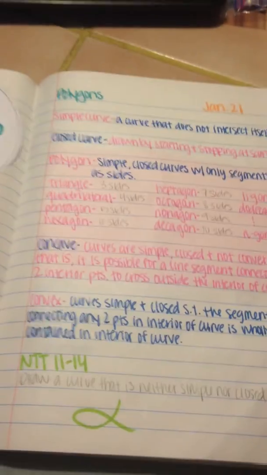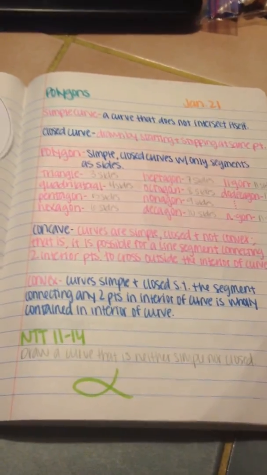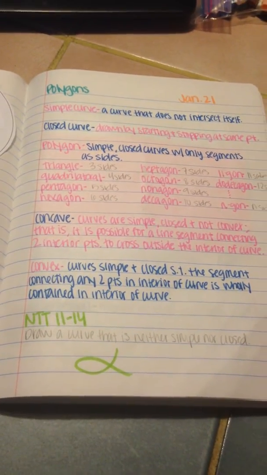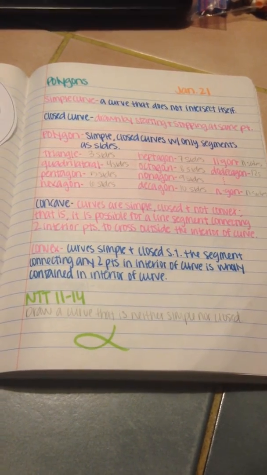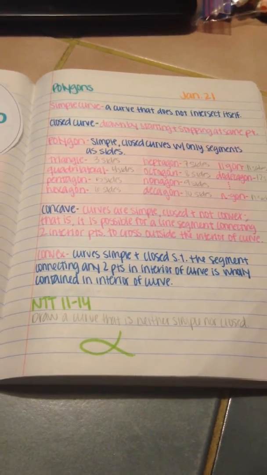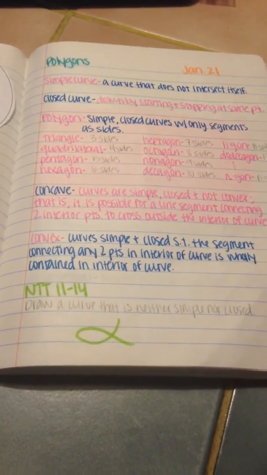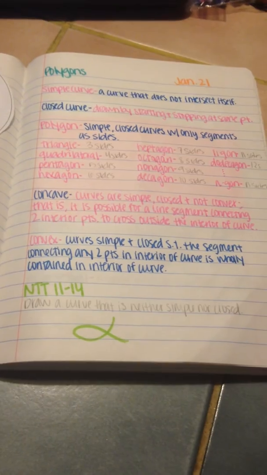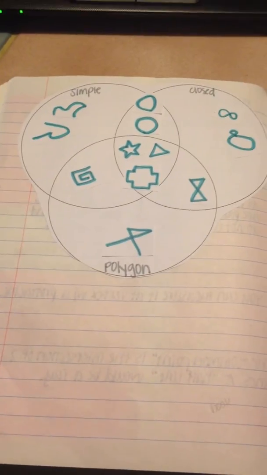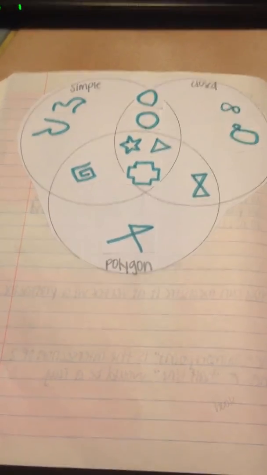Now it starts polygons. It defines simple curve, closed curve, gives all of the polygons and how many sides they have, and defines concave and convex. Now try this 11-14. And the Venn diagram for simple, closed, and polygon.